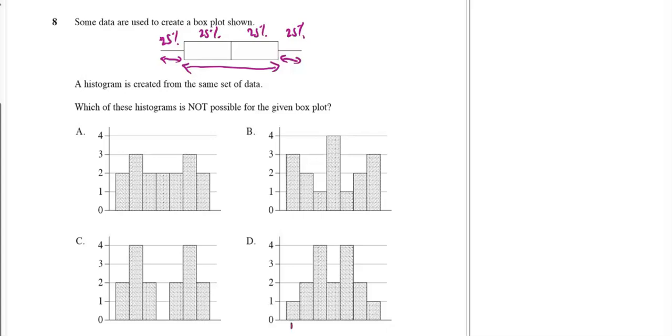I don't know the scale on this axis, but supposing it was just those integers, then what D would look like would be 1, 2, 2, 3, 3, 3, 3, 4, 4, 5, 5, 5, 5, 6, 6, 7. If I was to count those, I can see that n equals 16.